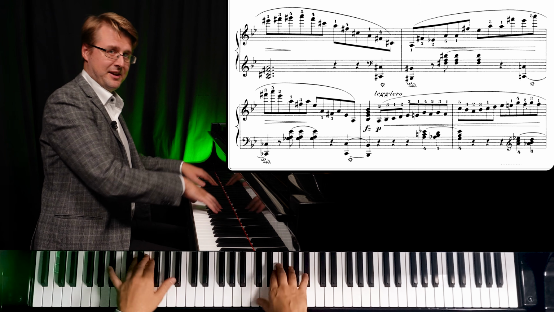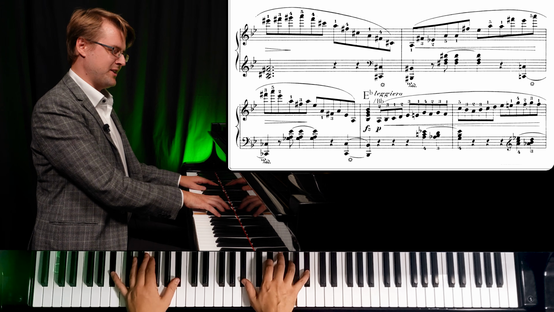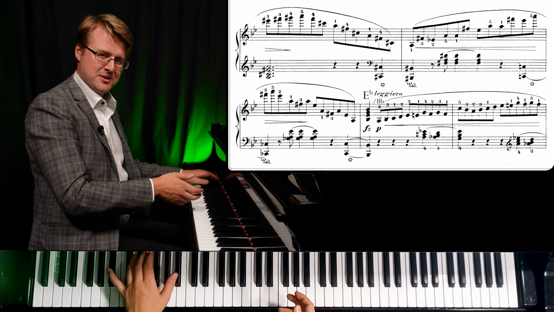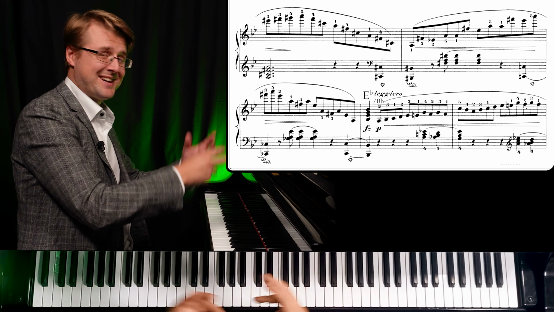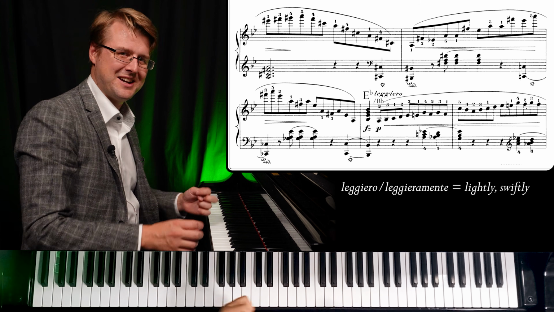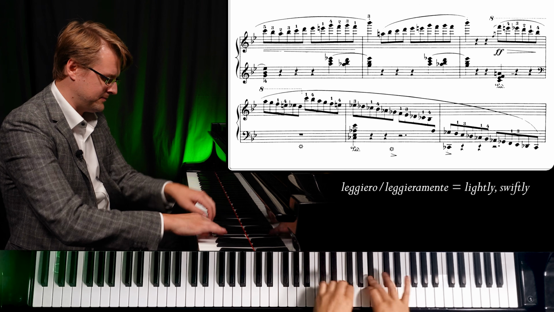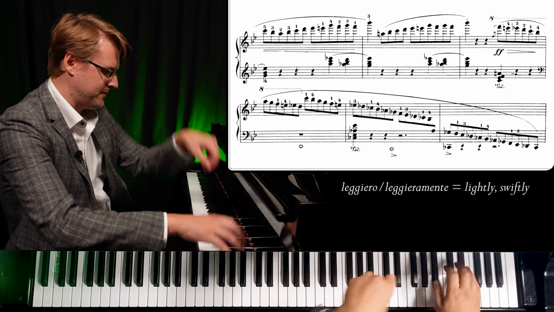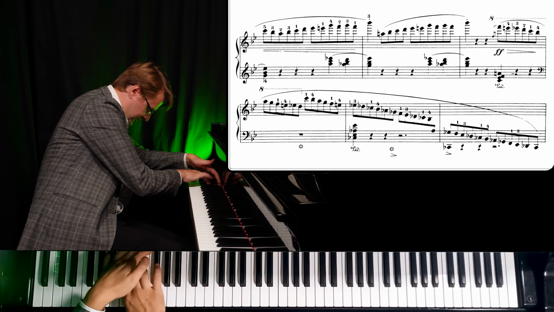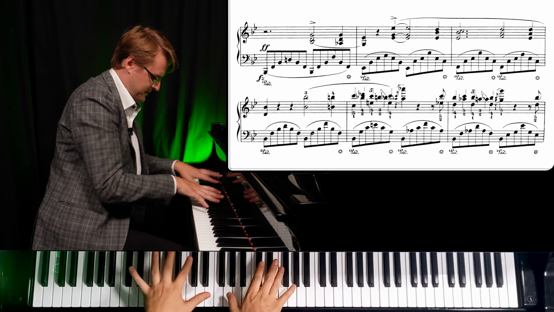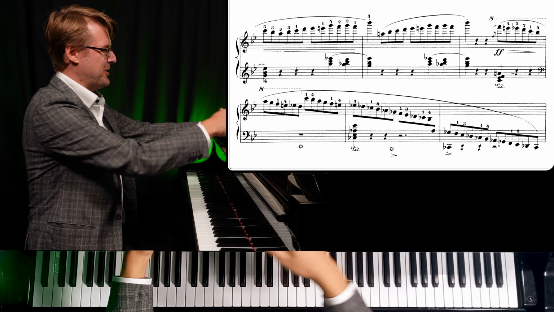Until we end up on an E flat major with a B flat in the bass. Kind of pointing towards E flat major with a dominant in the bass, but we go back to the light scherzo character, leggermente, lightly and swiftly. And E flat major, lovely scale over the whole register.